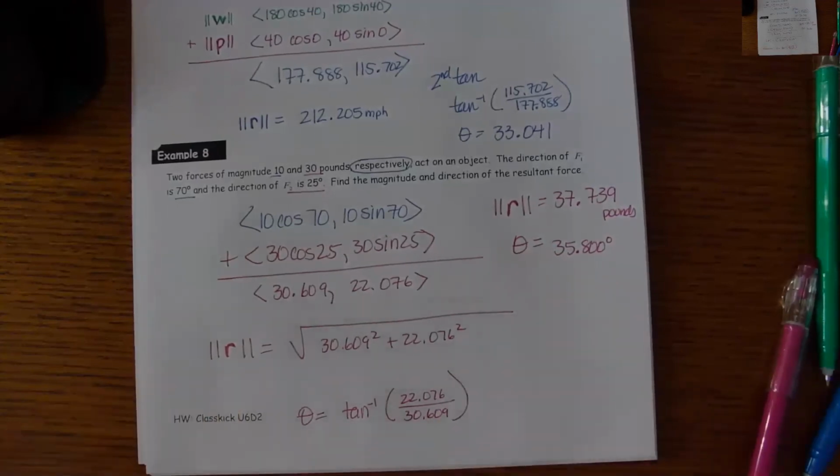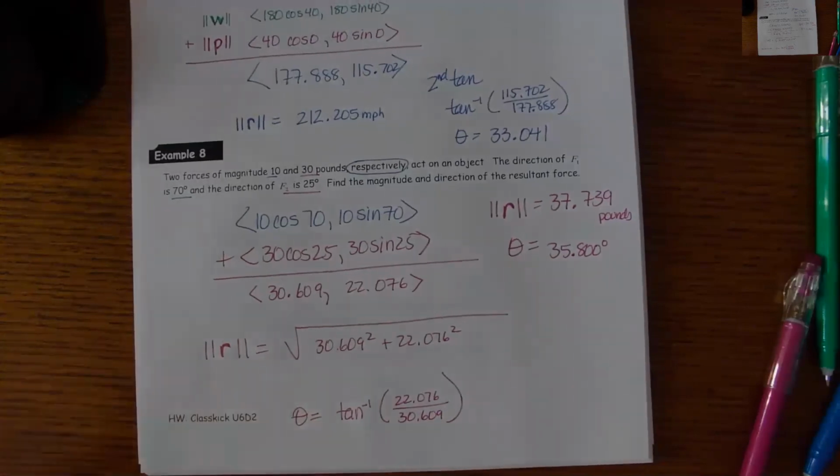And I think that's the end of our notes. It is. Whoop, whoop. How's everyone at home doing?